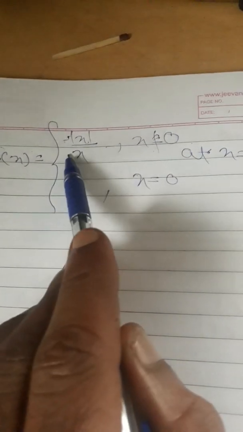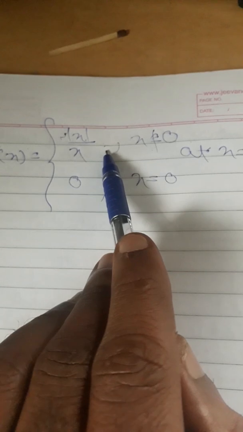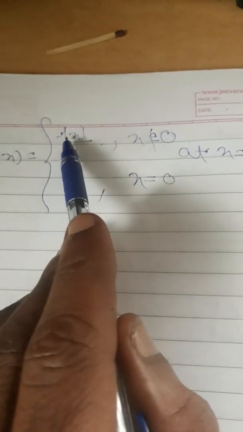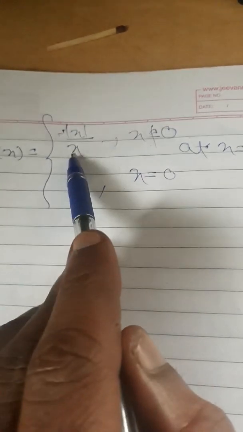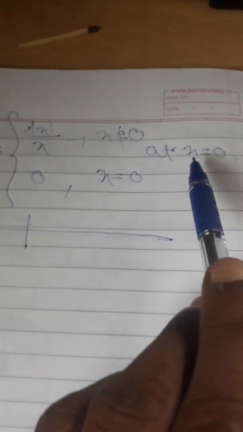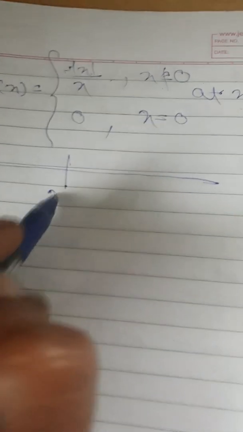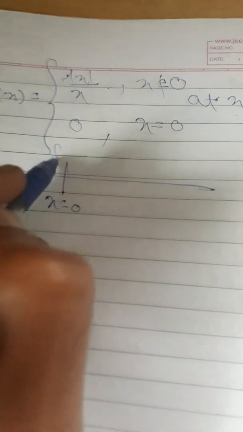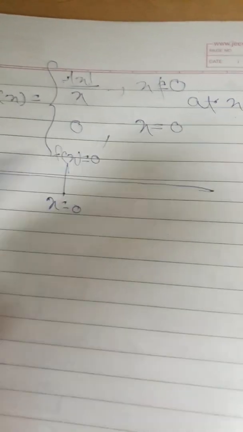Now remember, x not equal to 0 means for the values less than 0 and for the values greater than 0 the function is going to be mod of x divided by x. So if I draw the real line here, at which point we have to check? At the point x is equal to 0. So at x is equal to 0 the function f of x is defined to be 0.